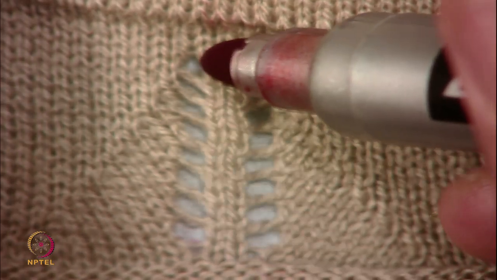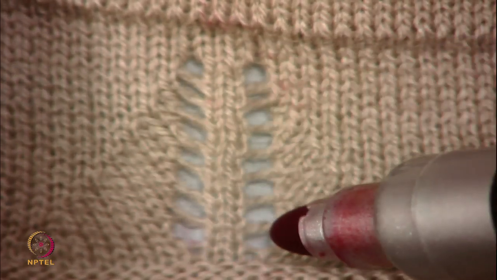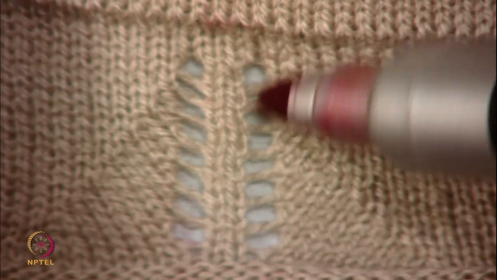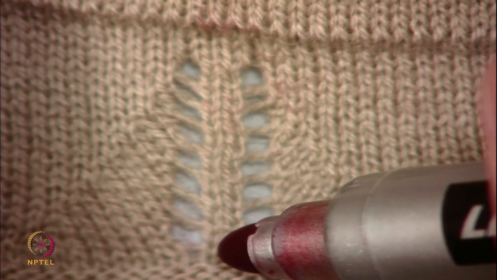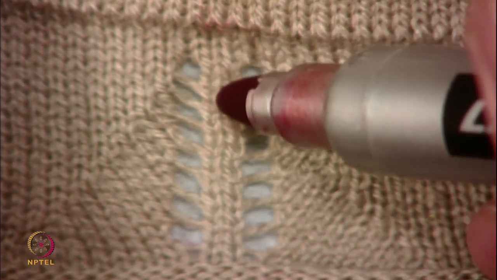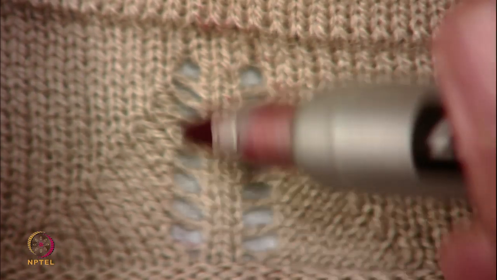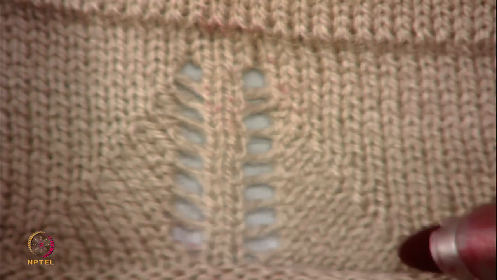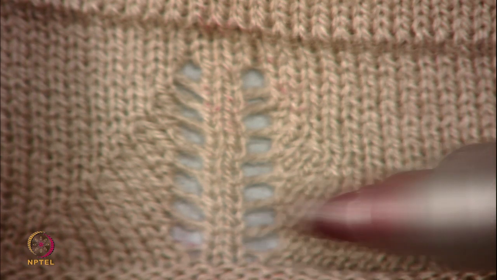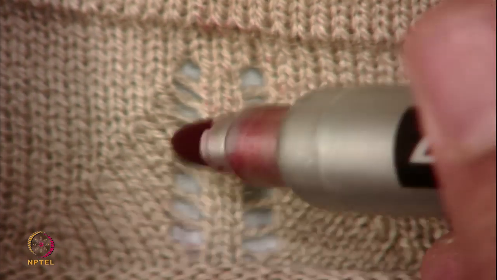And if you see between these 2 columns of holes, there are 2 columns where loops are being created on the front side. And whenever the Pointelle is created, the columns either on the left side or on the right side are turning their paths. So, let us see what exactly is happening on the machine.